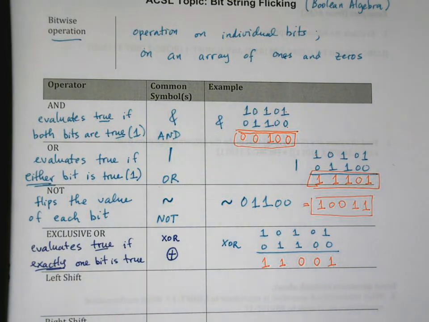So there you have it, just a very brief introduction to bitwise operations. I'm going to end this video here and start another one on the more complicated operators: left shift, left circulate, and right circulate. Be sure to watch those videos.